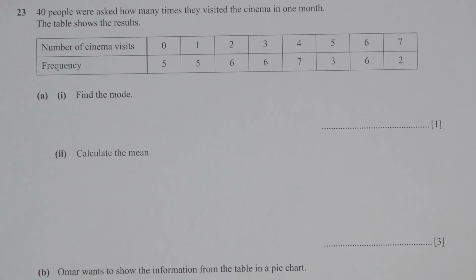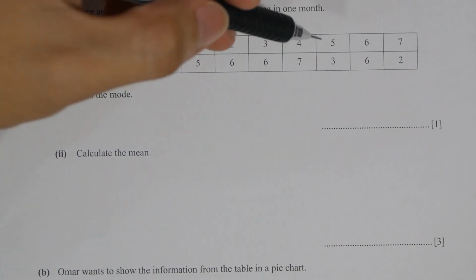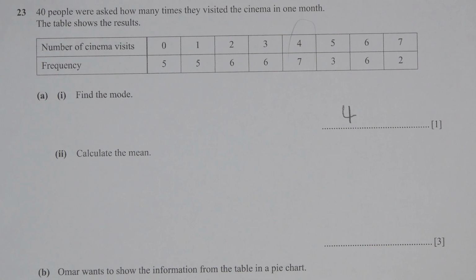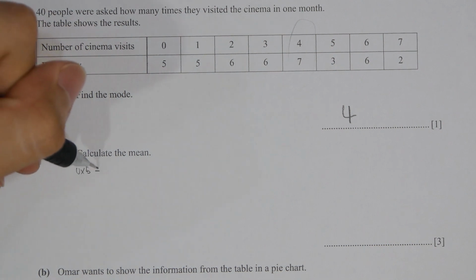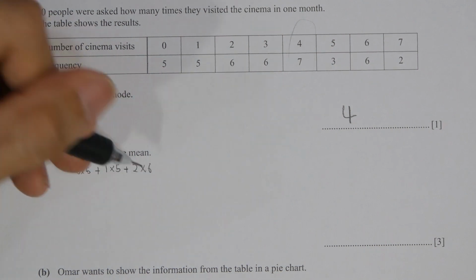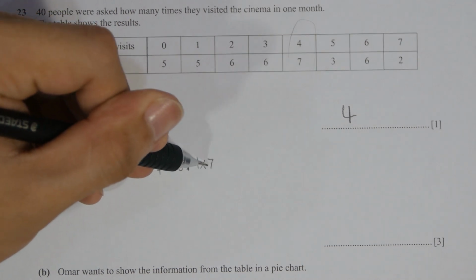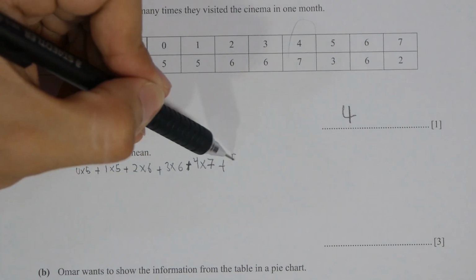Question 23, mode. So the number of cinema visits with the most frequency is number 4. So calculate the mean. Just take the number of cinema visits multiplied by its frequency, divide by 40 to get the answer of 3.2.